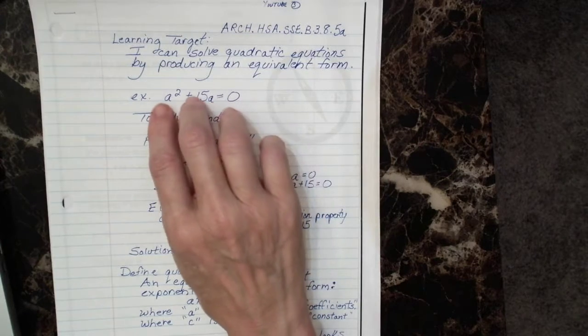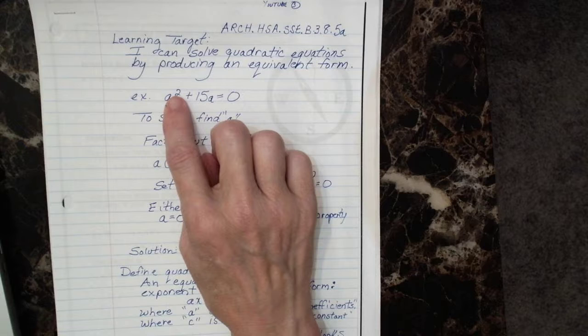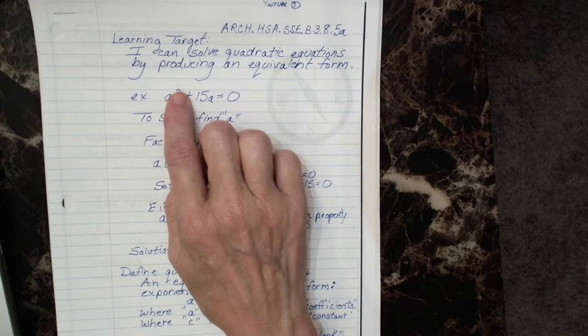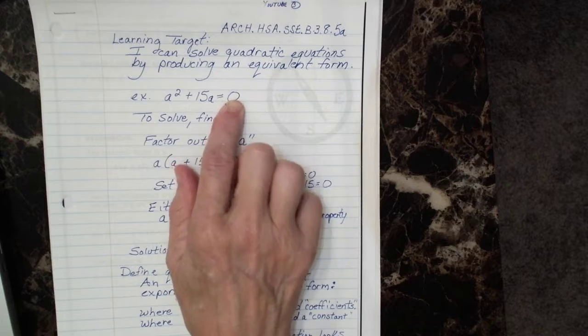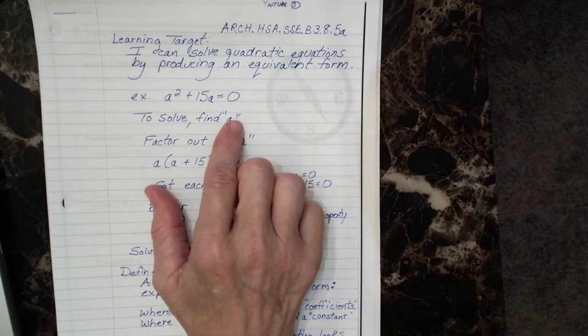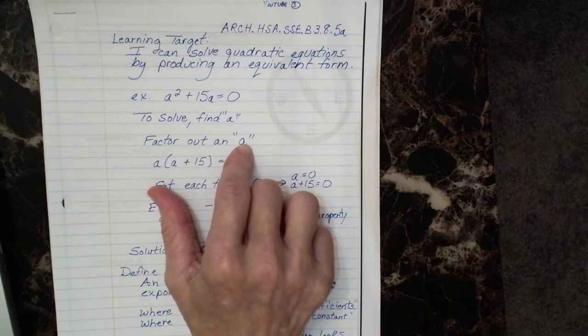A quadratic equation always has a term raised to the second power. So for example, a squared plus 15a equals 0. To solve the quadratic equation, you're going to find a. So first we factor out an a.